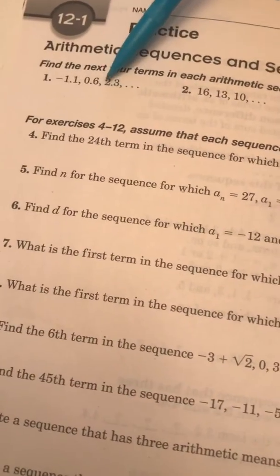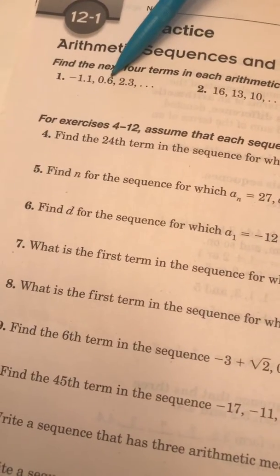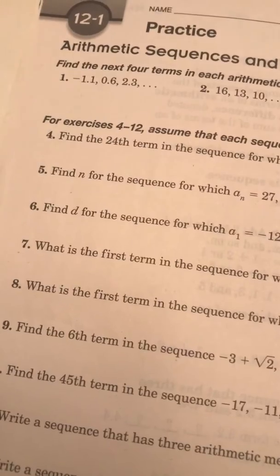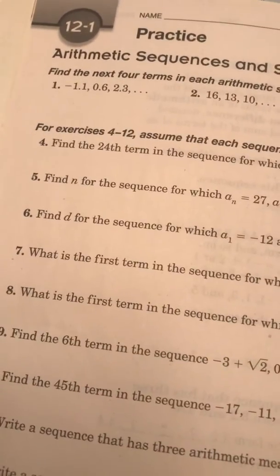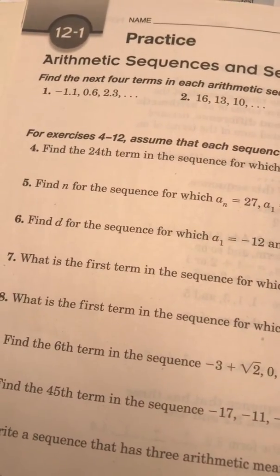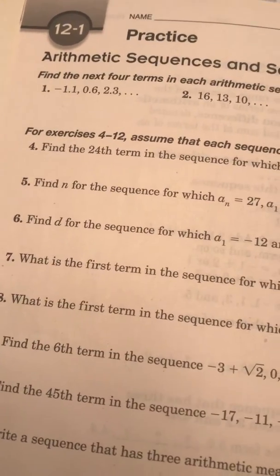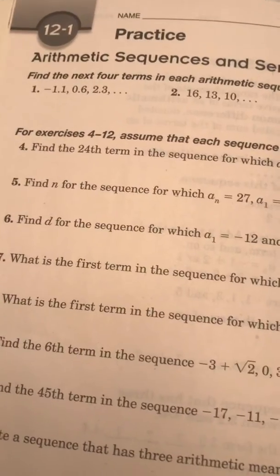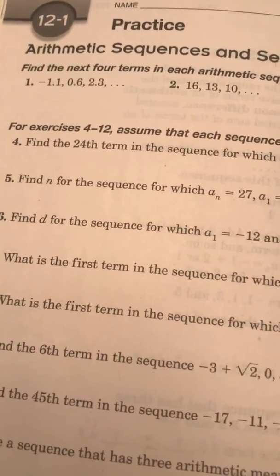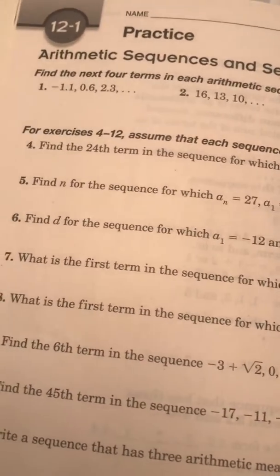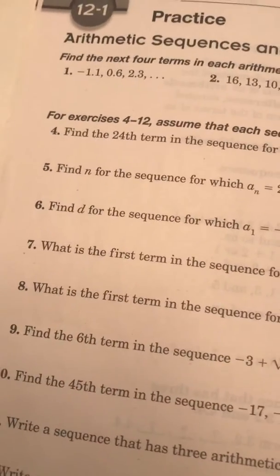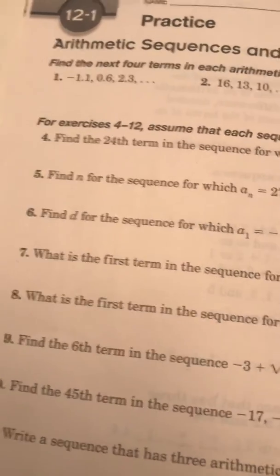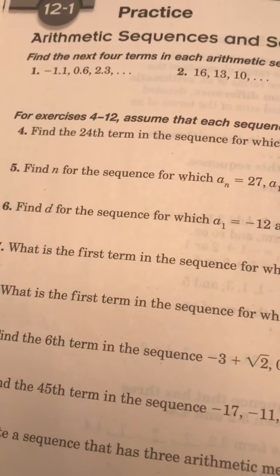Number 1 is not quite as obvious. You might have to use your calculator for that. Basically, just ask yourself what they are adding to get from one term to the next. If you can't tell by looking at it, you can take any term and subtract the preceding term. For example, I've got my calculator right here. If you do 2.3 minus 0.6, you will get 1.7. So it looks like they're adding 1.7 to get from one term to the next. So your common difference there would be 1.7.